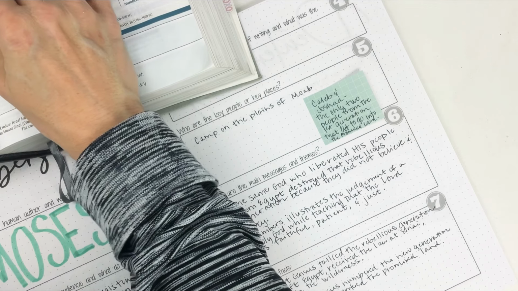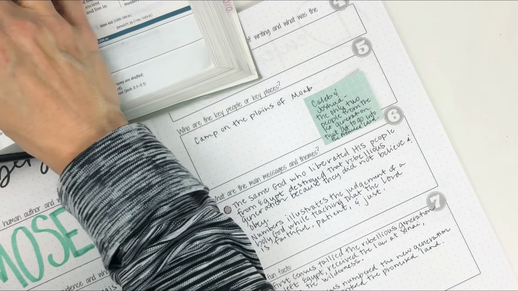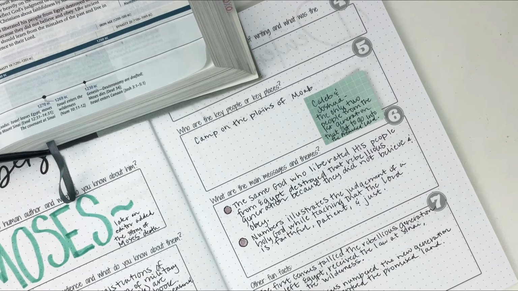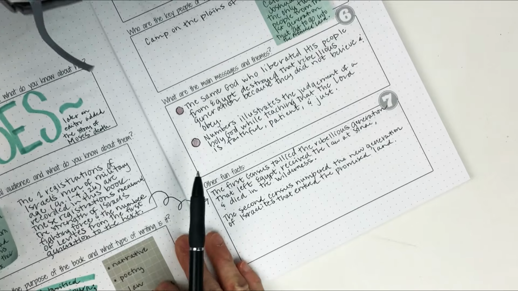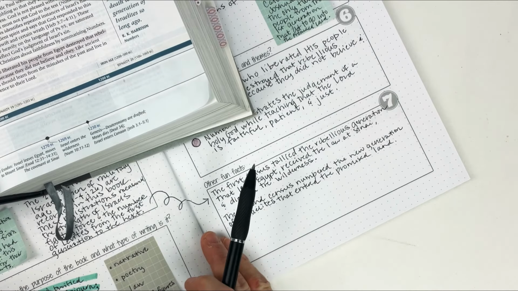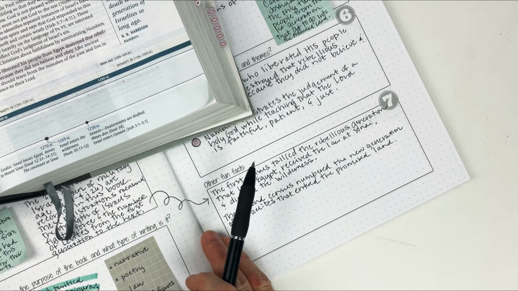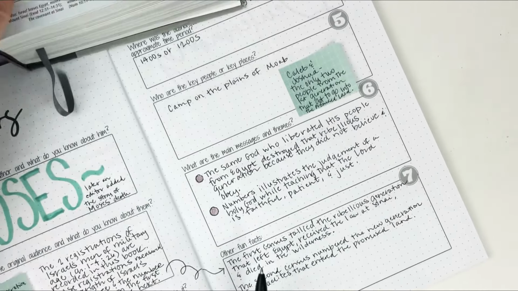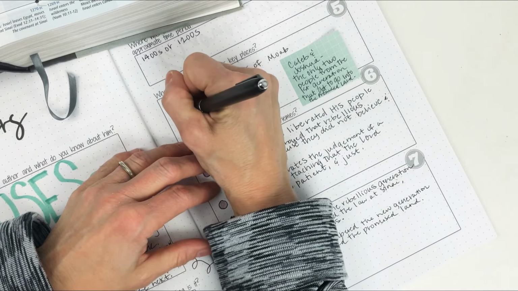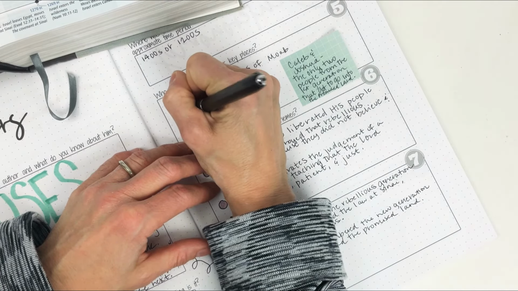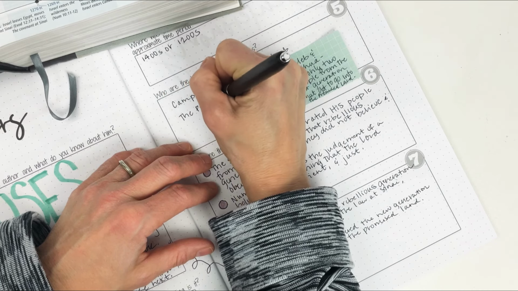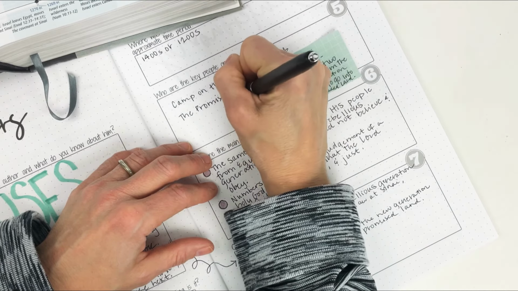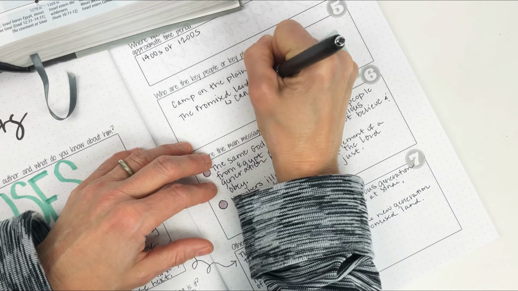What else? Numbers is a case study in how Israel maintained and failed to maintain covenant regulations in their day-to-day experiences. Israel's army was tested on several occasions before they entered Canaan. So they camp in the plains of Moab, and then they enter the promised land, and that is Canaan. I never know if I'm saying that right.